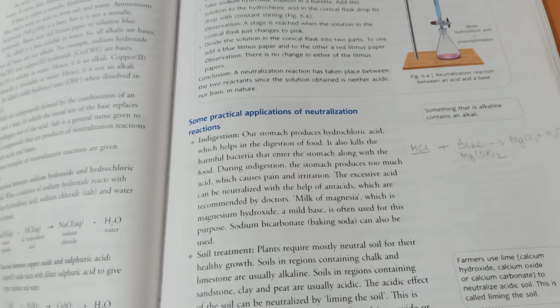Therefore, what do we do? We add bases, some bases such as calcium hydroxide, calcium oxide. So this addition of bases in acidic soil is called liming the soil. Why do we do liming of soil? To bring down the acid level of the soil to neutral form by adding bases.